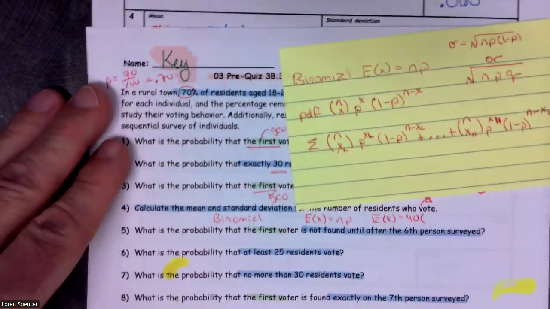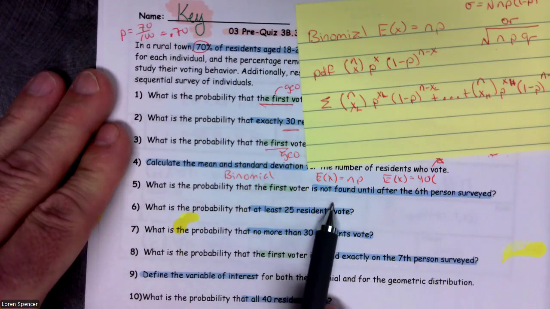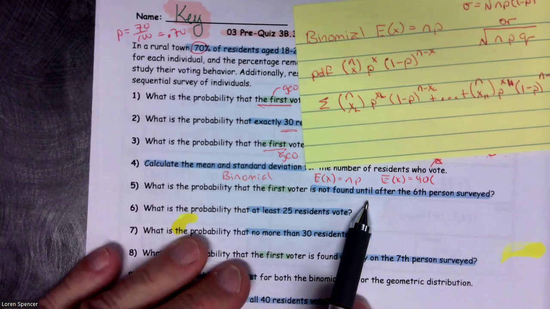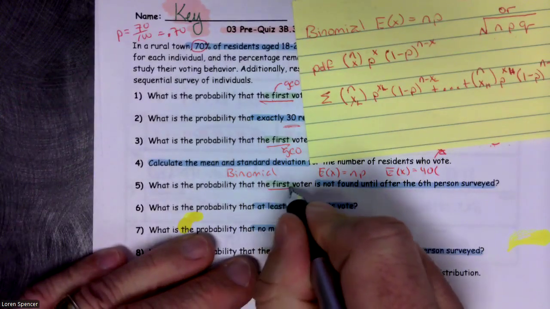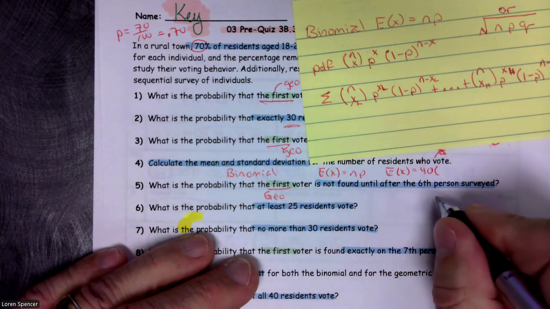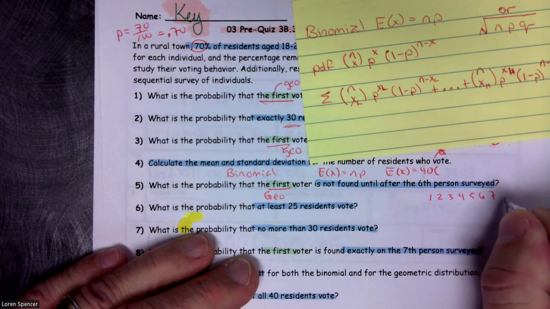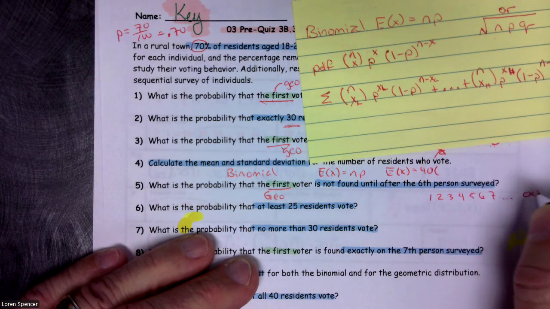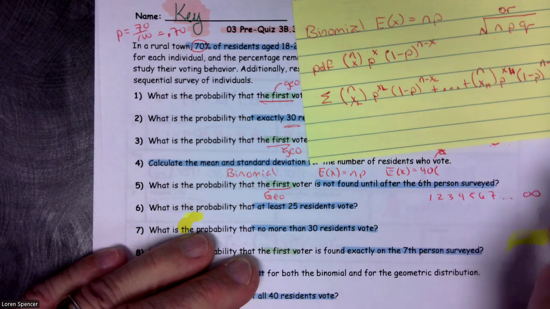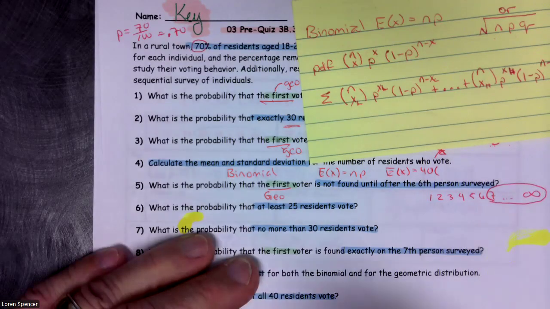Okay, number 5. What is the probability that the first voter is not found until after the 6th person? Okay, so I see the word first. This makes it a geo. Now, in this case, we have 1, 2, 3, 4, 5, 6, 7, all the way to infinity. It's not found till after the 6th person. So that's my number line, 7 to infinity.